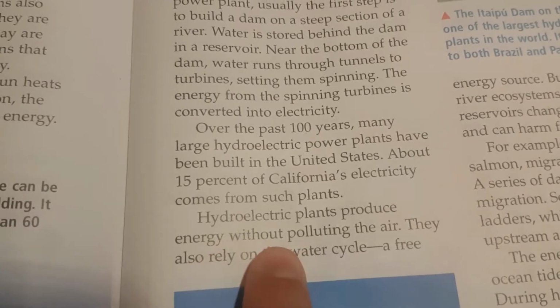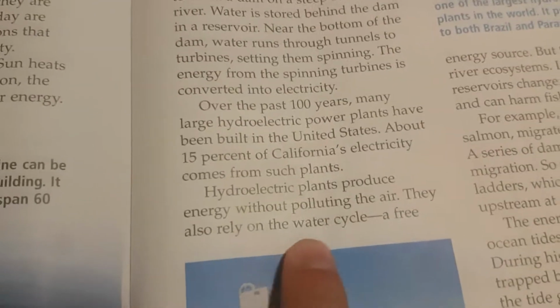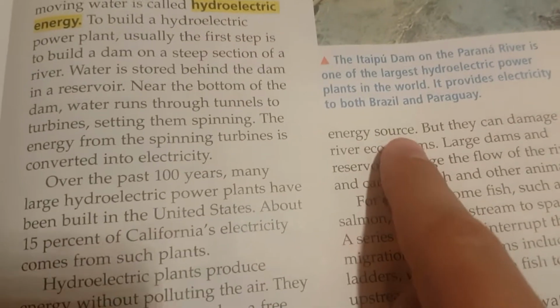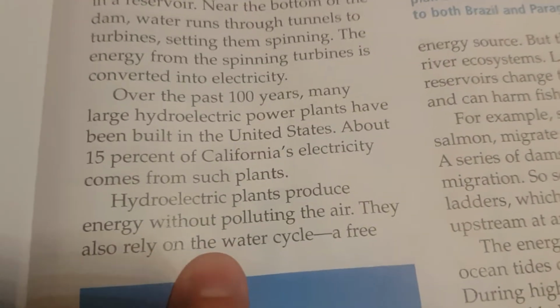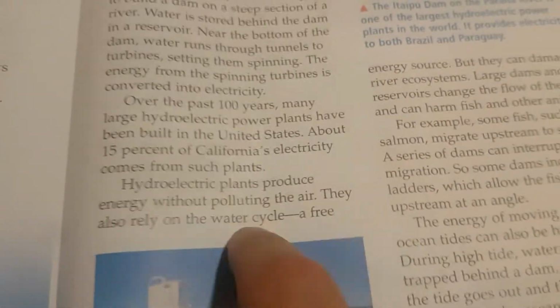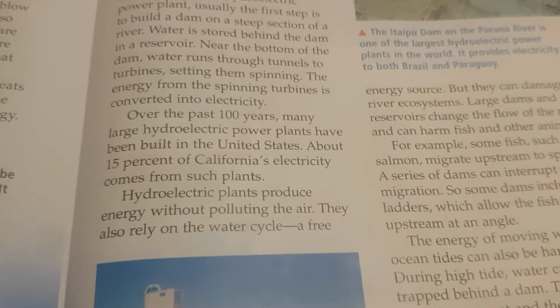Hydroelectric plants produce energy without polluting the air. Okay, so no air pollution. They also rely on the water cycle, a free energy source. Okay, rely on water cycle. Although here in California, that's kind of a tough thing because we go through droughts, right?